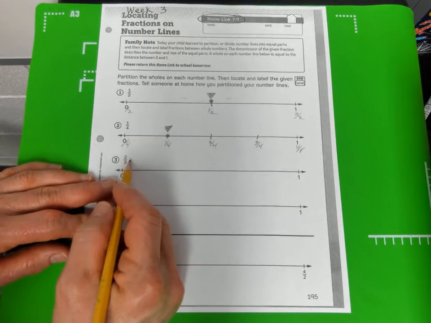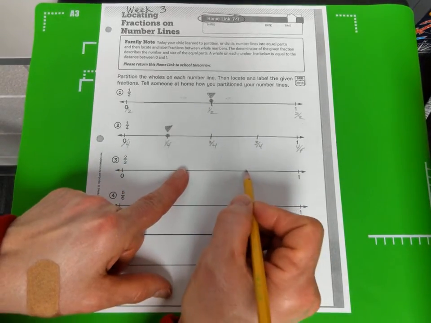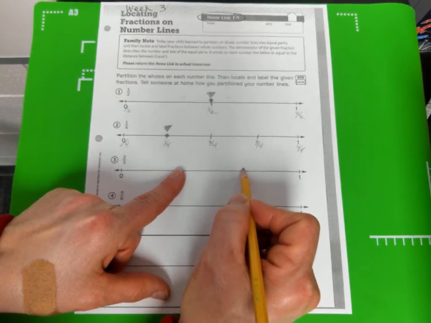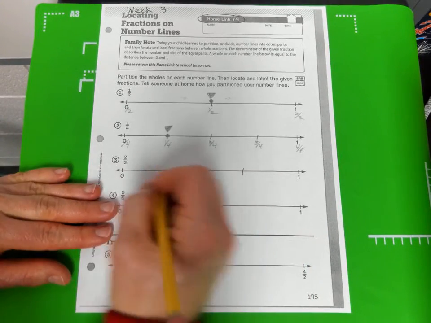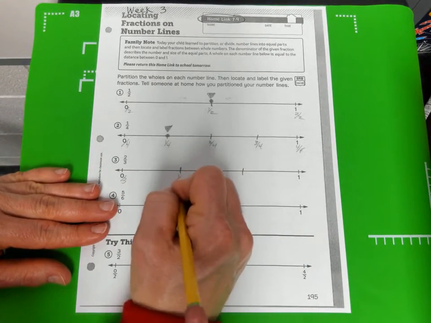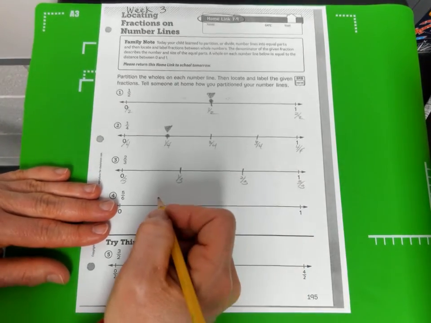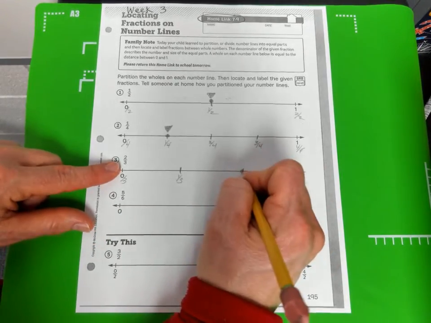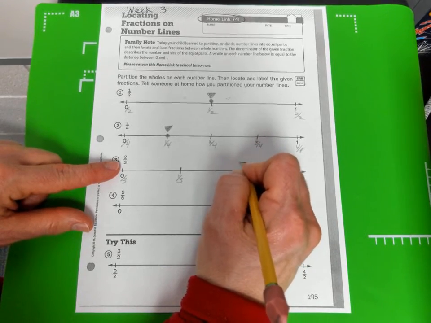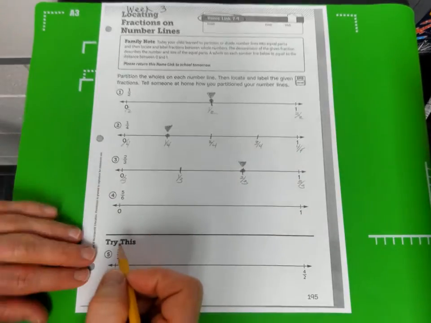Now we need thirds. Remember, you kind of have to guess this out. About here and about there. So we've got 0/3, 1/3, 2/3, and 3/3. And where does our tick mark go? You're right, 2/3. Do your upside down triangle and your big dot on the 2/3.